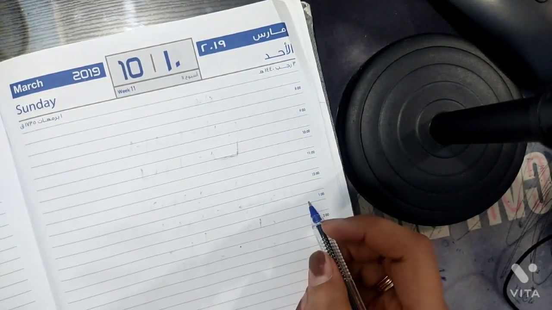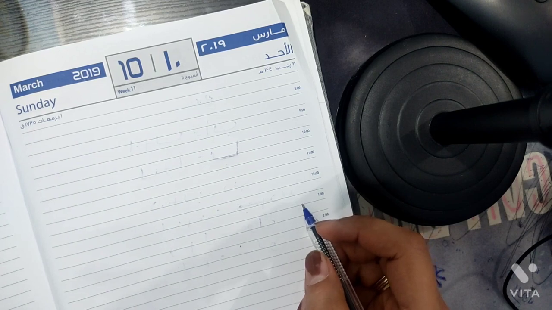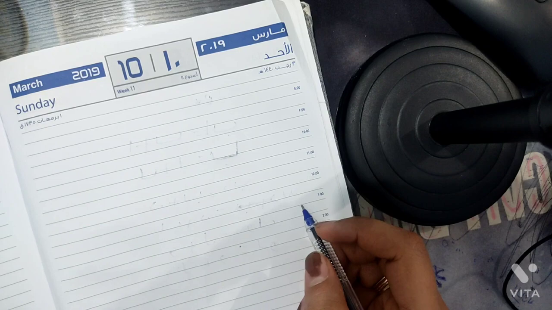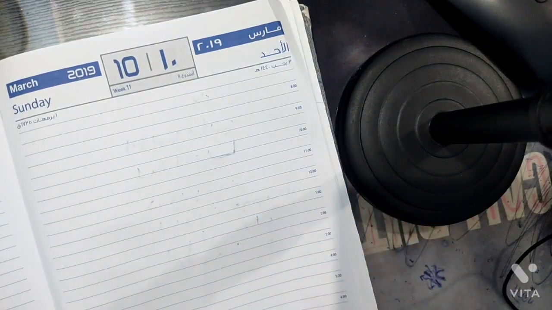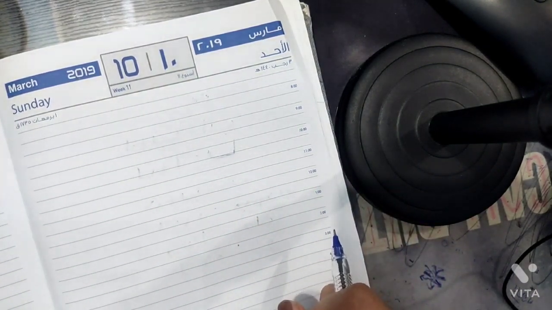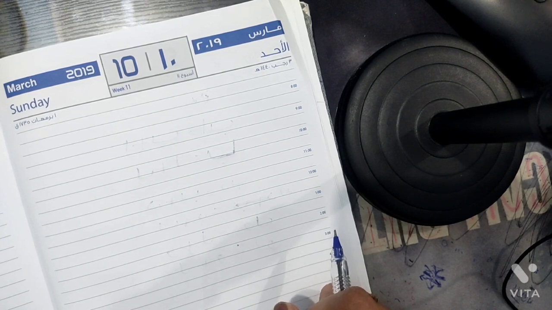Hi my beautiful children. We said that Arabic is written in joined up writing. The letters of the Arabic alphabet are connected to each other, but they are separated in English. So today we will explain this lesson inshallah.